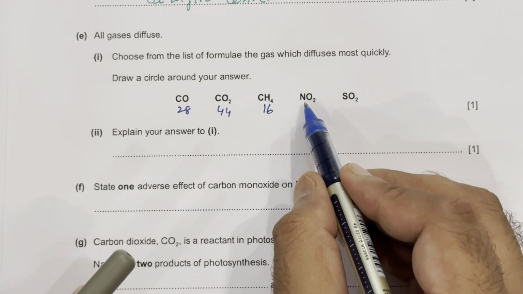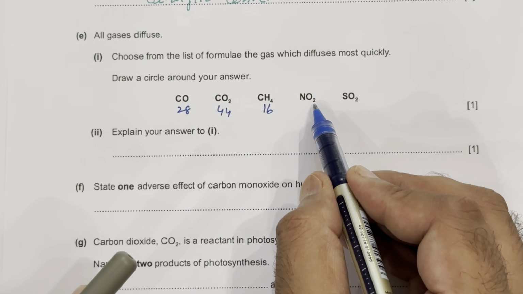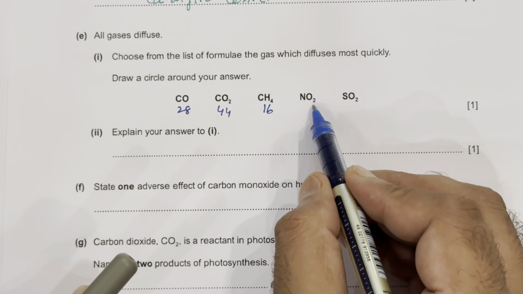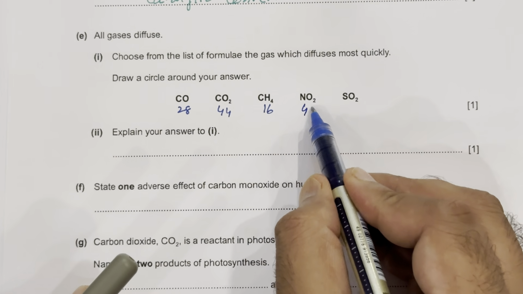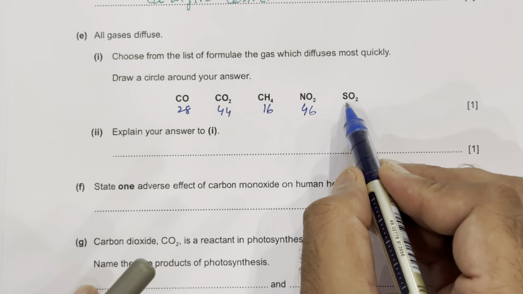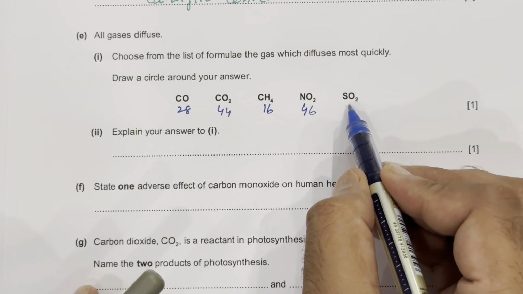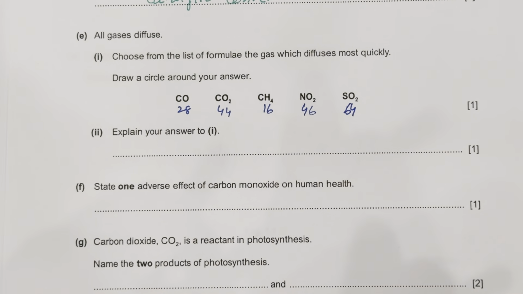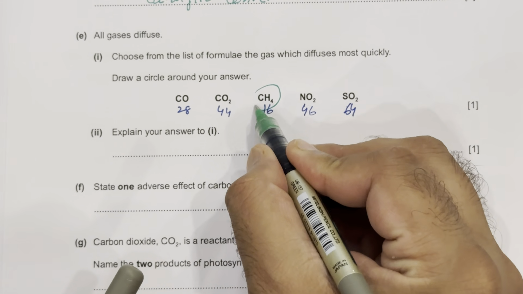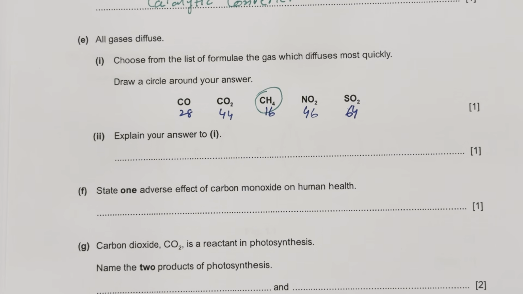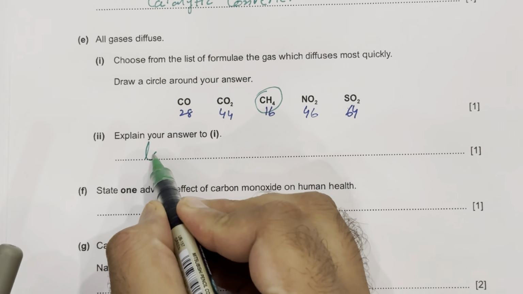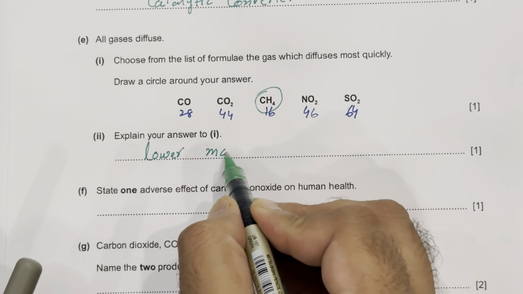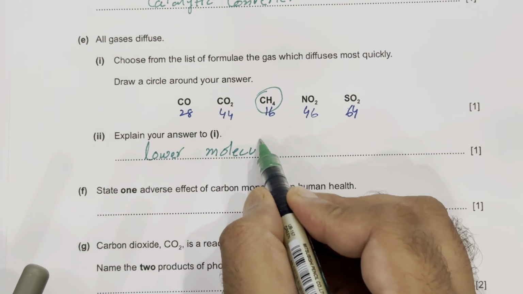NO2 would be 14 plus 32, it would be equal to 46. And for SO2, S is 32 and oxygen 16 into 2 is 32, so it would be 64. And the lowest mass here should be circled, so we're going to circle CH4, which would diffuse most quickly because its mass is lighter. Explain your answer to E. Because it has a lower molecular mass, that's why it will diffuse most rapidly.